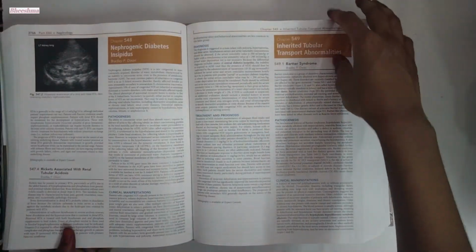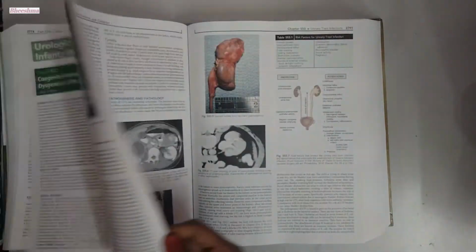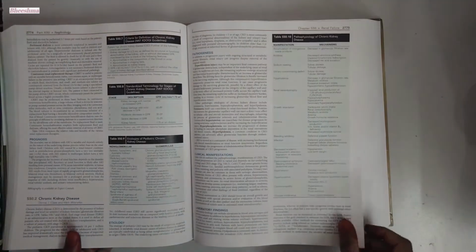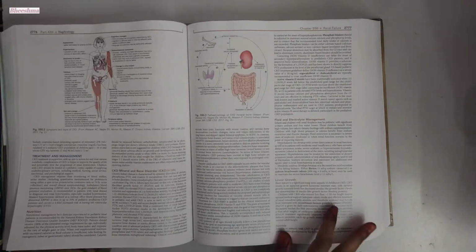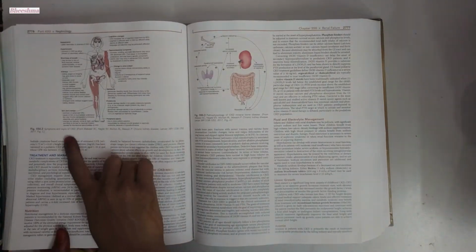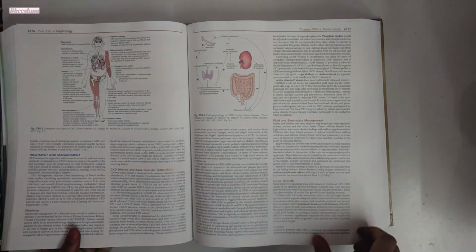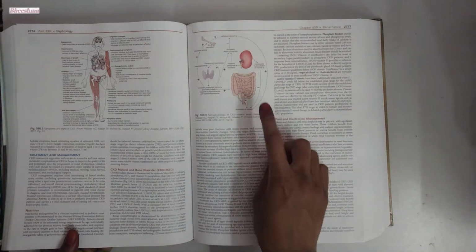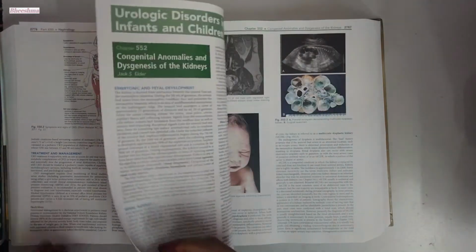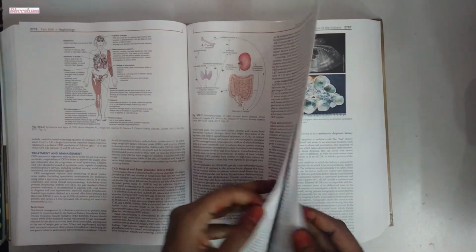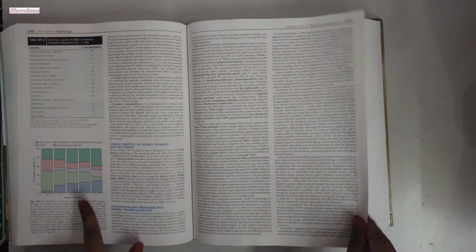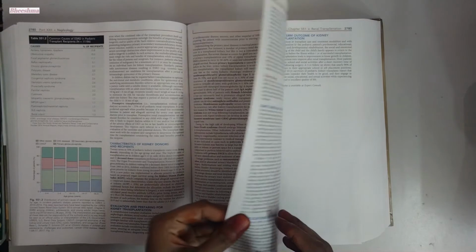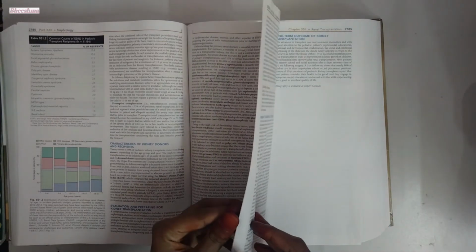Then about inherited tubular transport anomalies like Bartter syndrome, renal failure. Then here the symptoms and signs of chronic kidney disease are given in the picture. Then pathophysiology of chronic kidney disease. Here the distribution of primary cause of end stage renal disease.